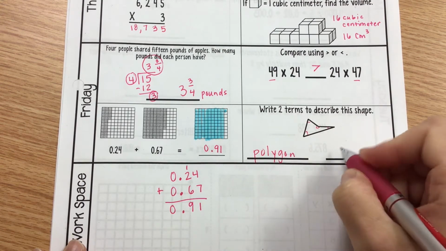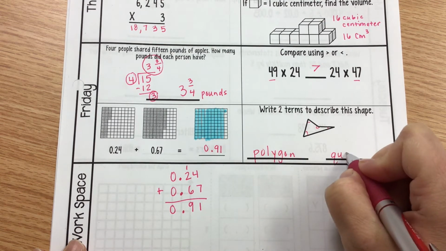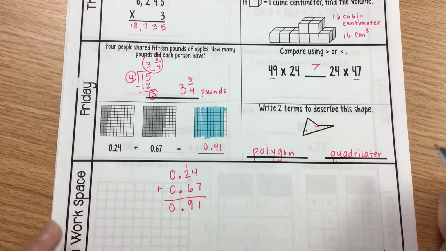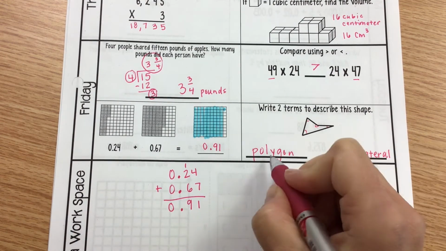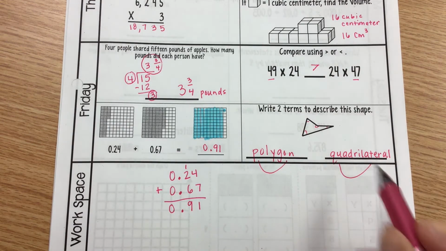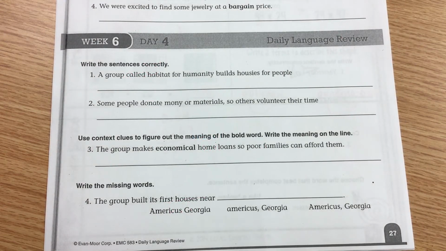Polygon, and it is a quadrilateral as well. So this is a many-sided figure, and it has 4 sides. Quad means 4.